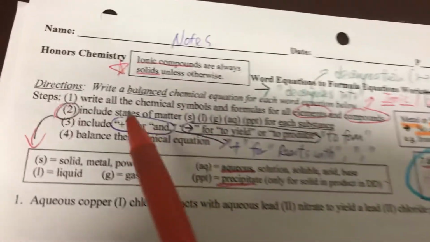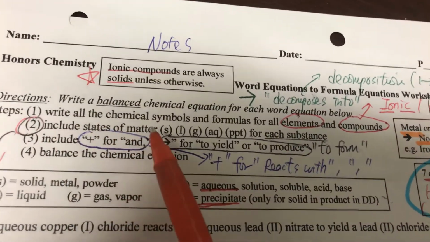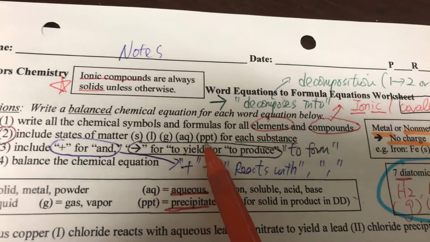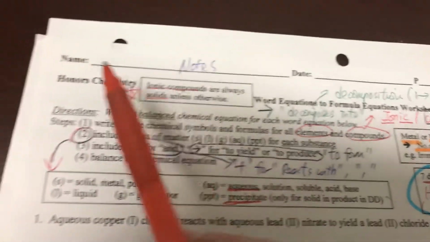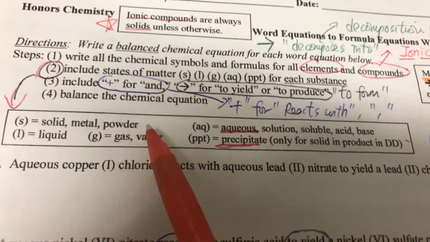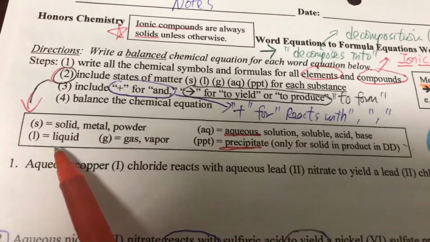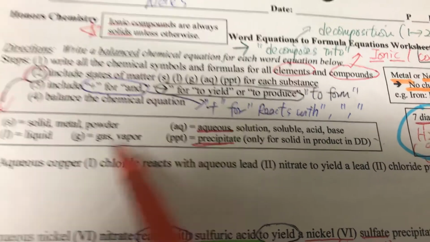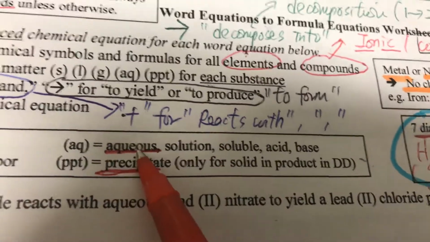So that's step 1. Now step 2, I need to include all the states of matter: solid, liquid, gas, aqueous, and precipitate. What they are is in this box. For solid, I can have solid, metal, or powder. Liquid is L, and for gas, I can have gas or vapor. AQ stands for aqueous.